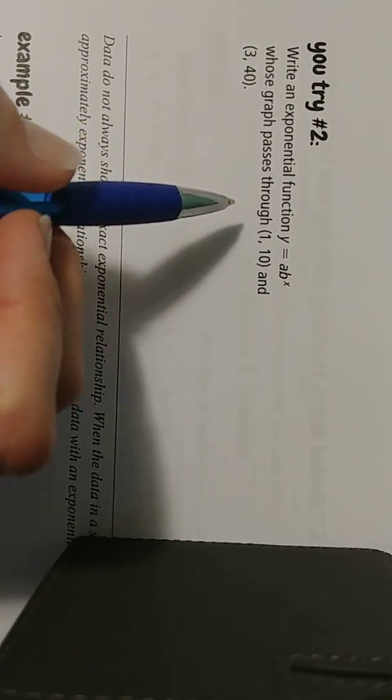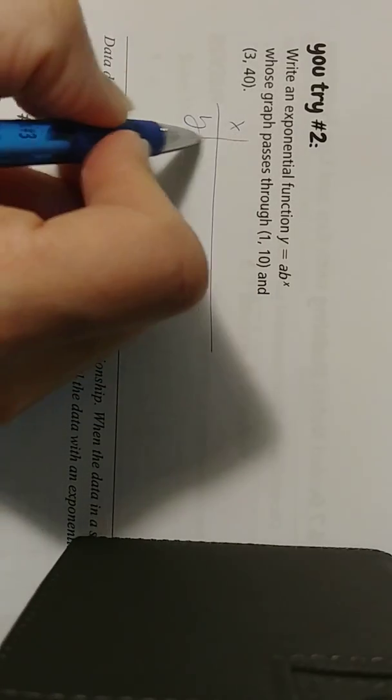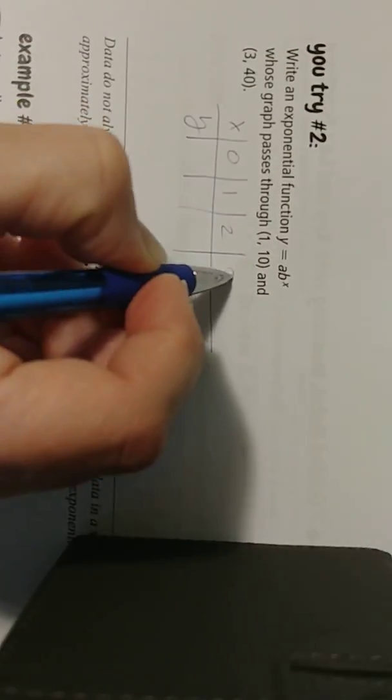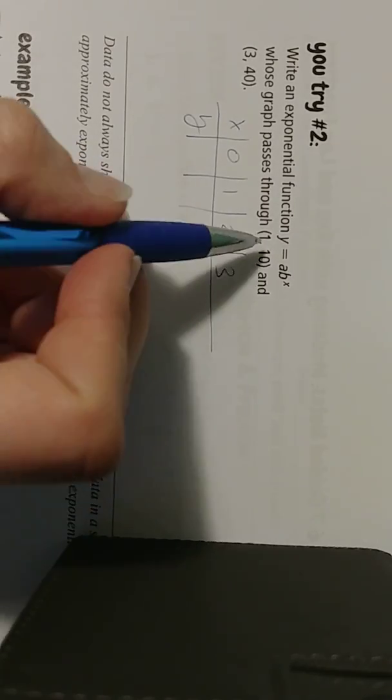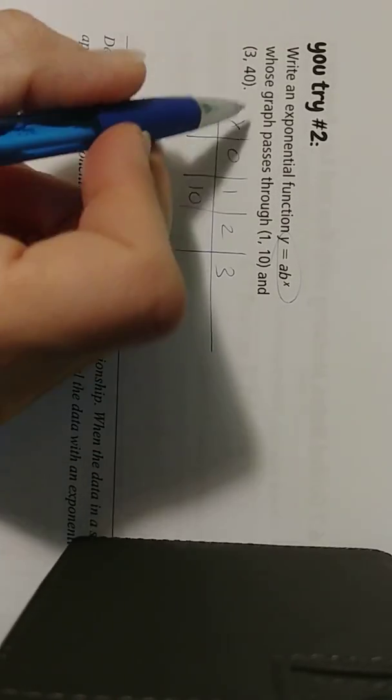So a different way that you could explore this relationship is you could make a table, like what we had on the other page. You could think about 0, 1, 2, 3, and fill in what we have. So we know this is exponential. We know that's our base function. So we know when x is 1, y is 10. When x is 3, y is 40.